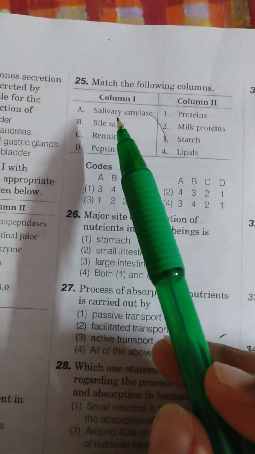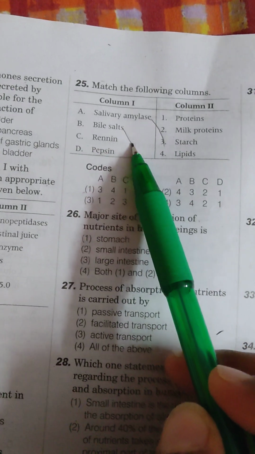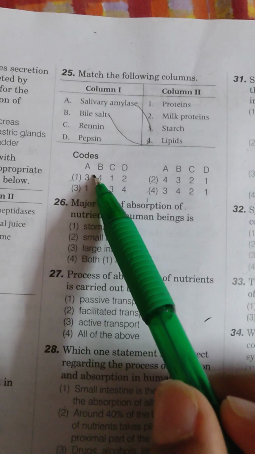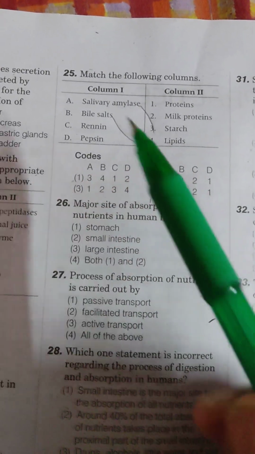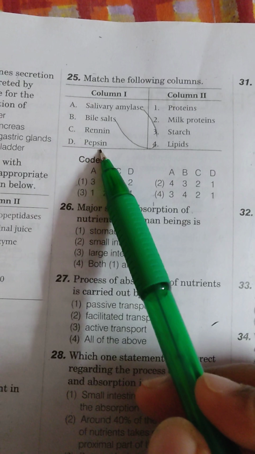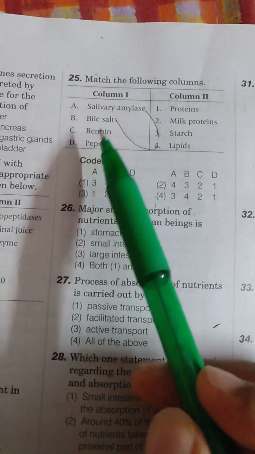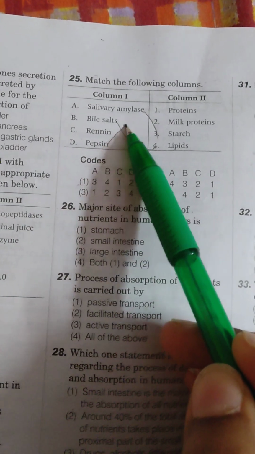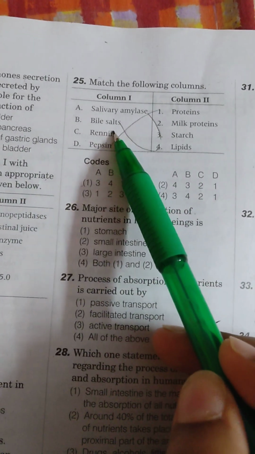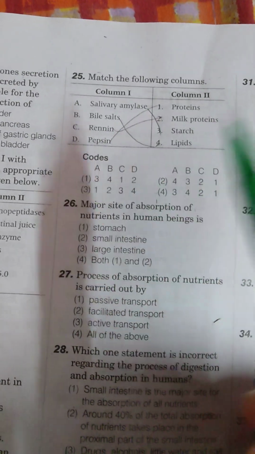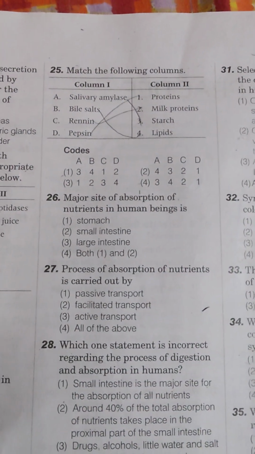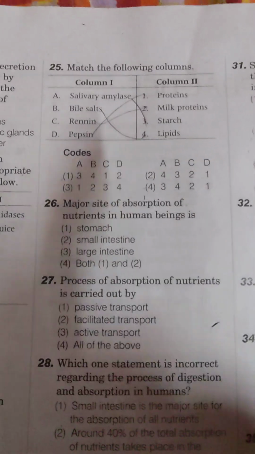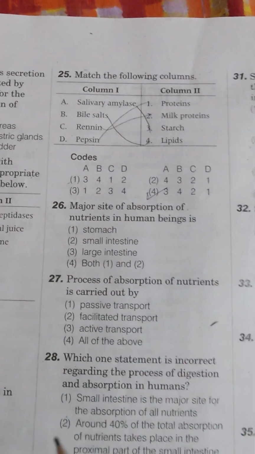Then we are moving on with bile salt. Bile salt will go for 4, that is lipids. So again these two have B 4 in common. Next we are moving on to renin and pepsin. Renin and pepsin both break proteins, but pepsin is for proteins only, whereas renin is for milk protein. So renin goes for 2, that is C is 2. So option number 4 is correct.